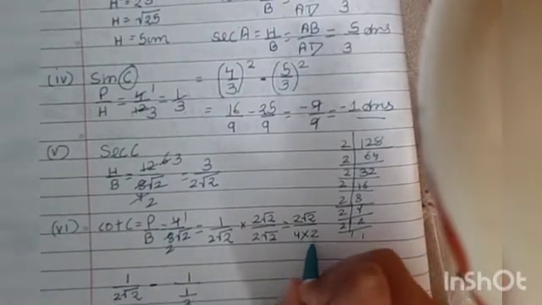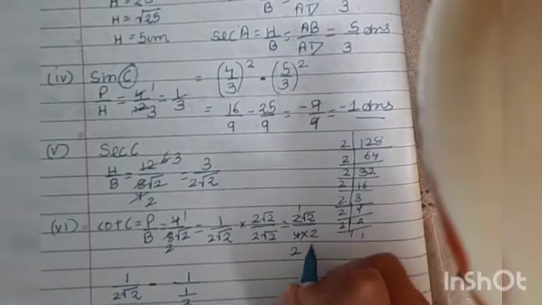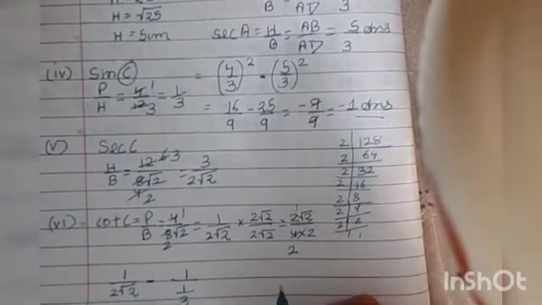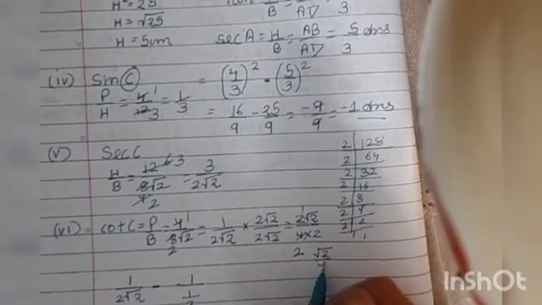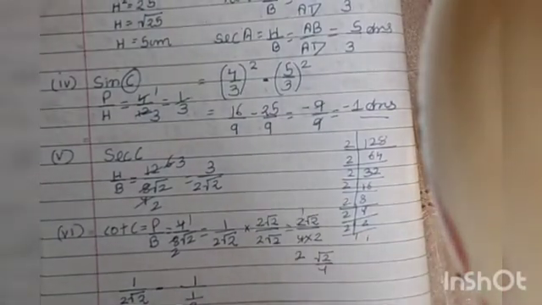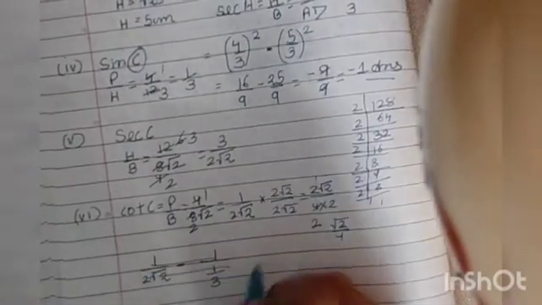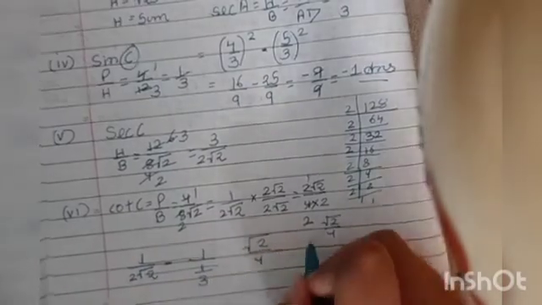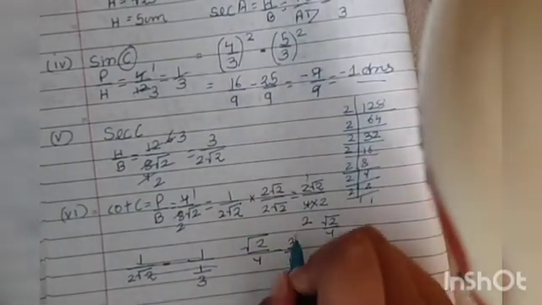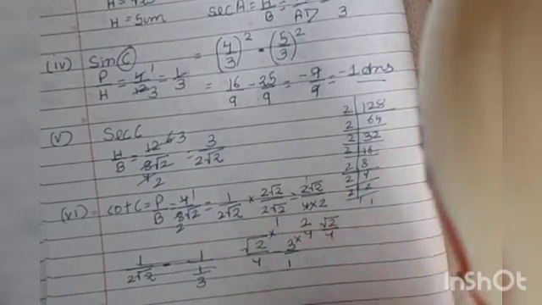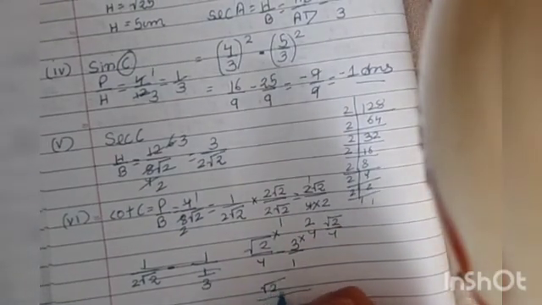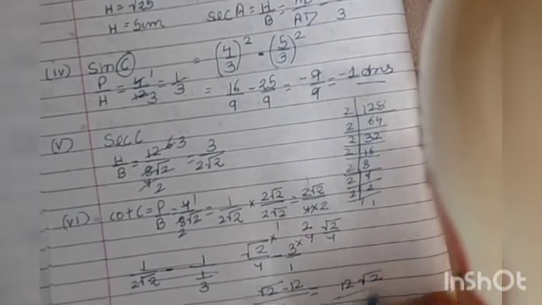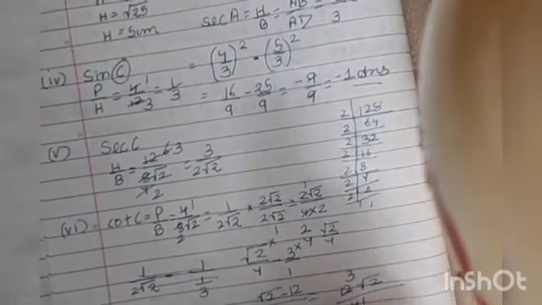Then root 2 upon 4 minus, the reciprocal multiplied by 4, gives root 2 minus 12 upon 4. Then 12 root 2 upon 4 equals 3 root 2.